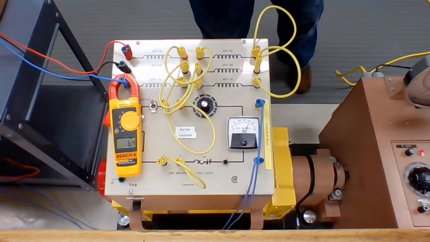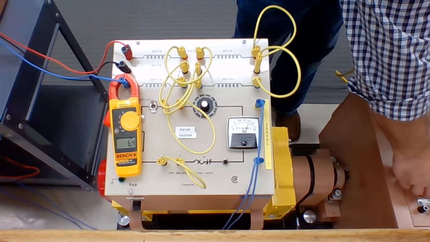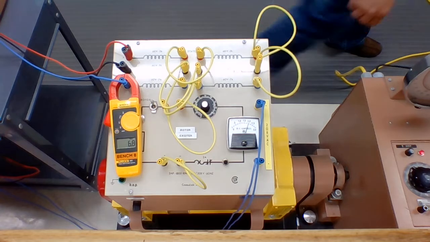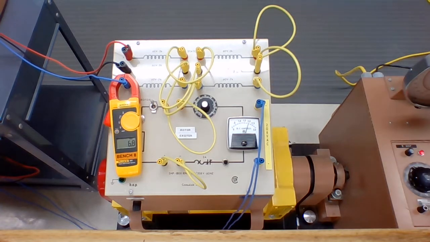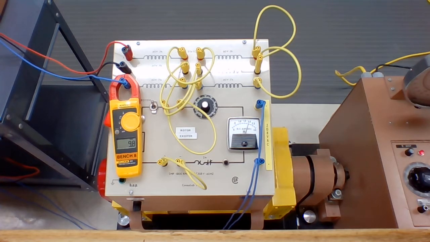I'm going to put some load on this machine now. So I've got 12 Newton meters of load on it.